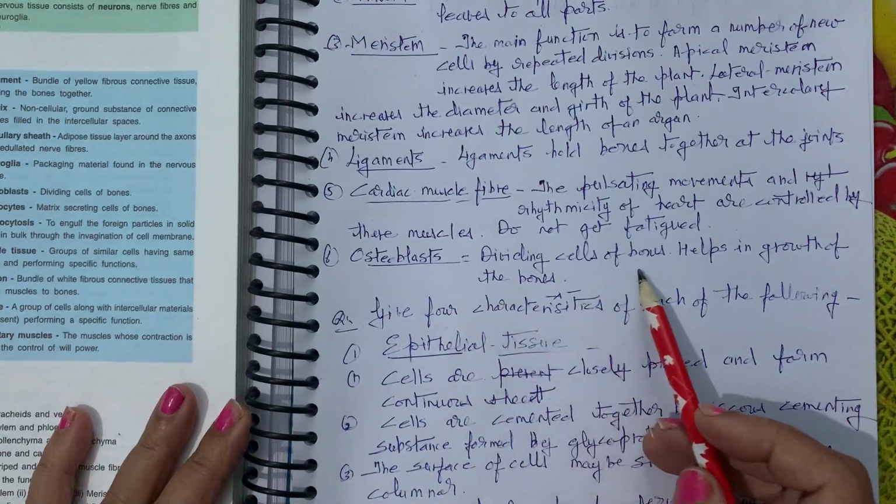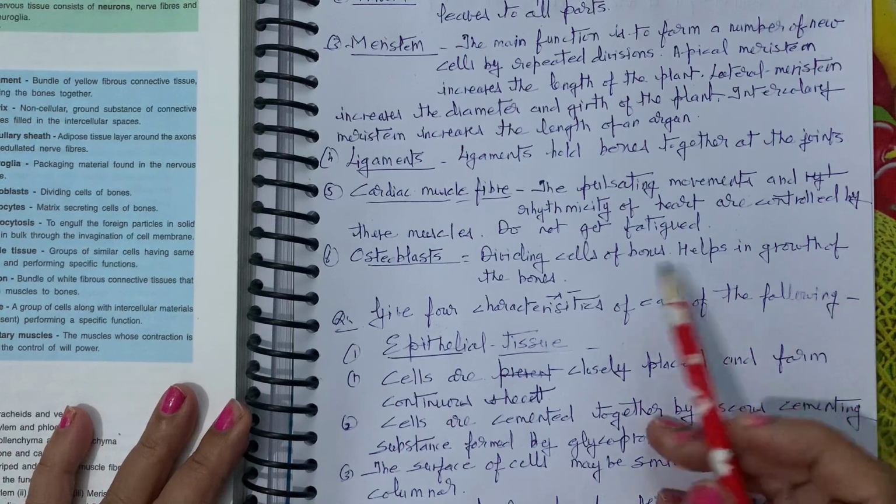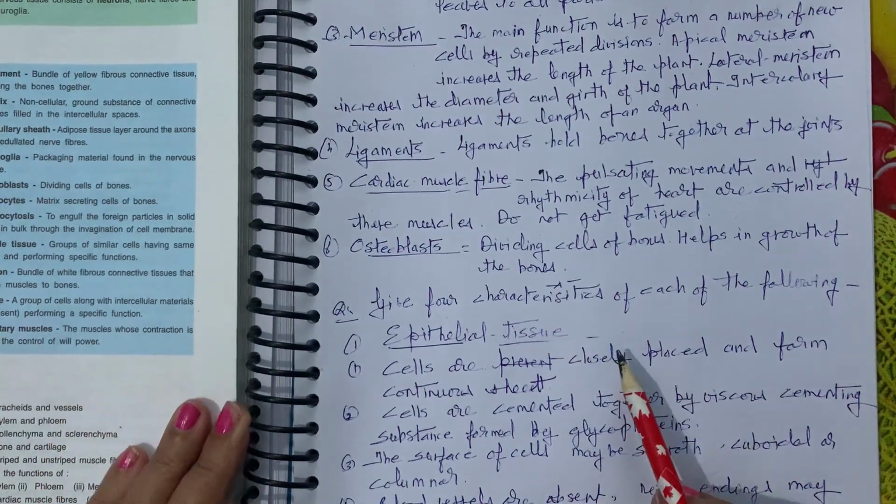Osteoblast, dividing cells of bones, helps in growth of the bone. Right?